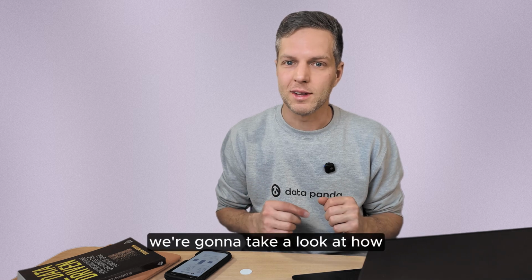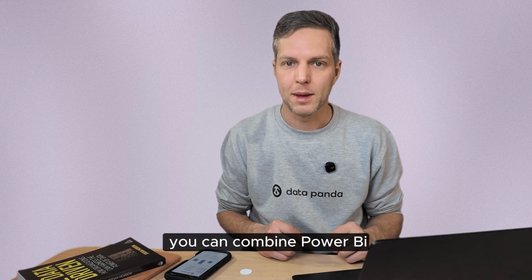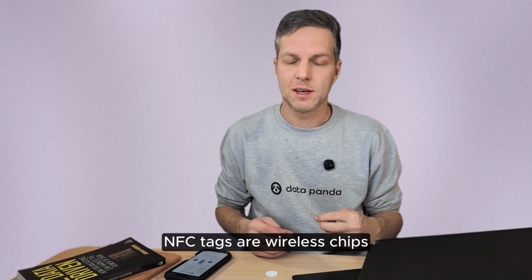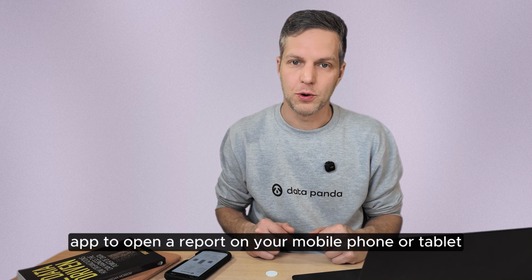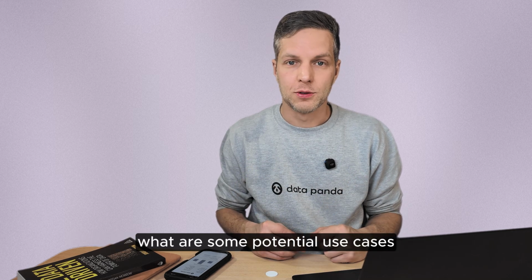Hi, today we're going to take a look at how you can combine Power BI and NFC tags. NFC tags are wireless chips and you can use them with the Power BI app to open a report on your mobile phone or tablet. So what are some potential use cases?